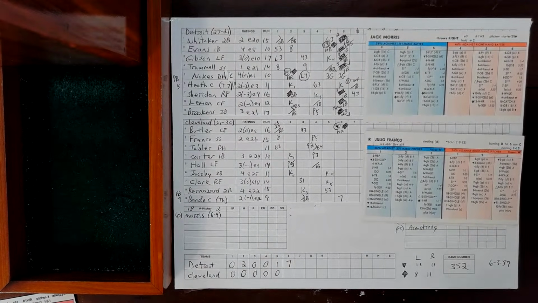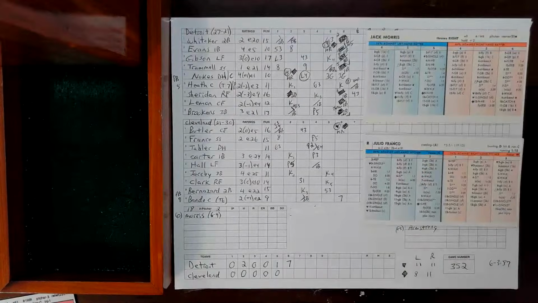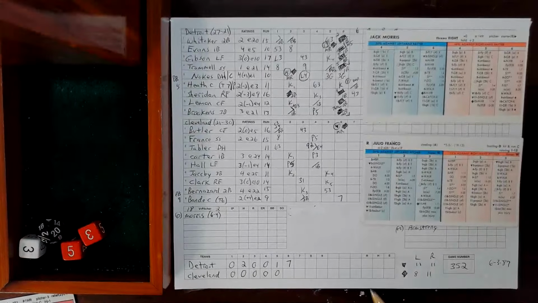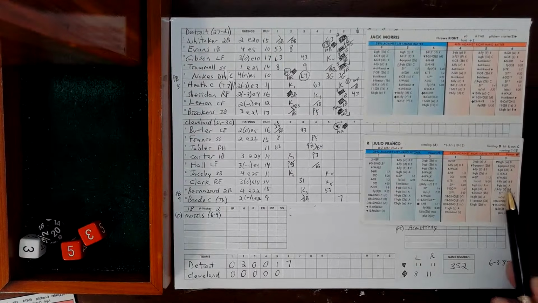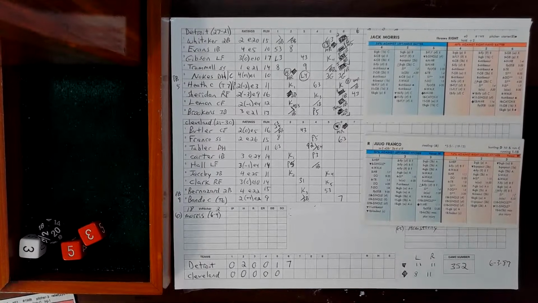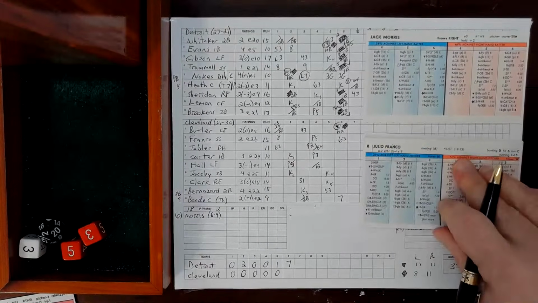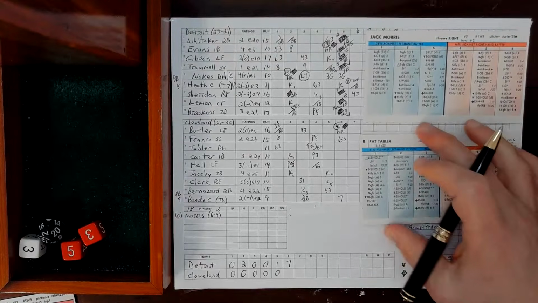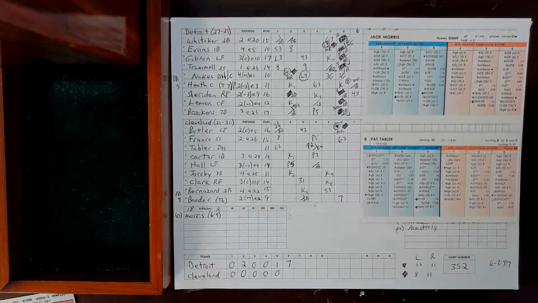All right, here is Julio Franco, shortstop. 3-8, and that's a ground ball to short. Trammell will take care of that one. Morris is fatiguing, and he's not until the 8th, so he's definitely in good shape fatigue-wise. Here's Tabler.